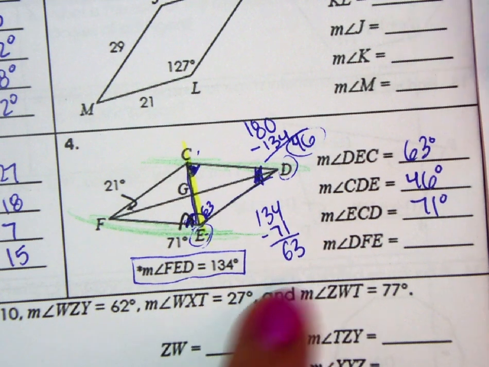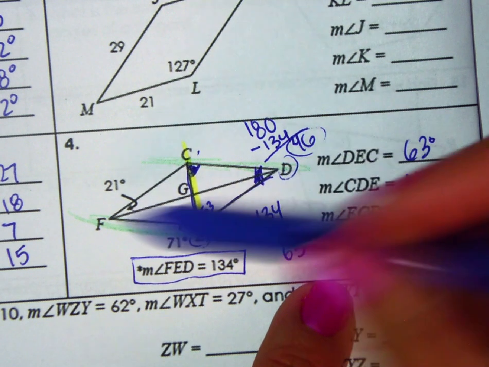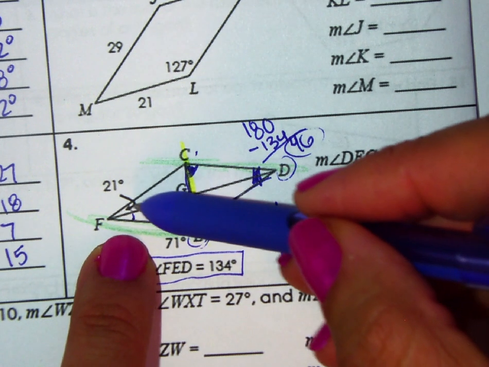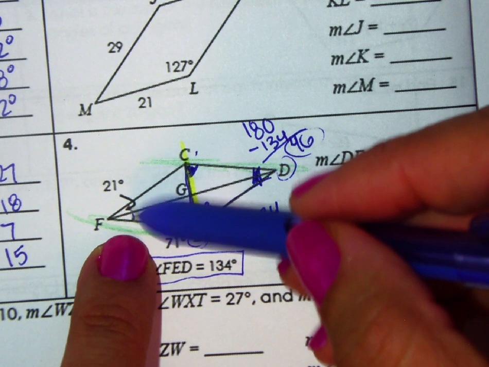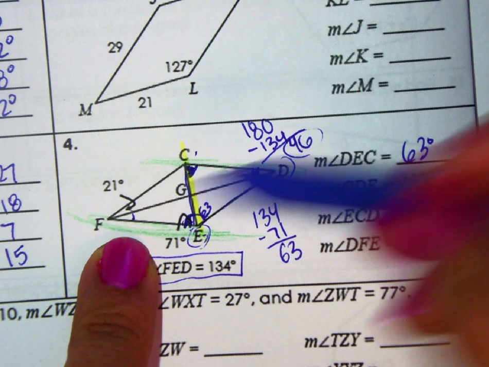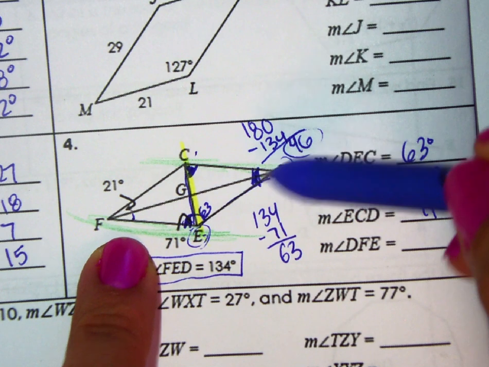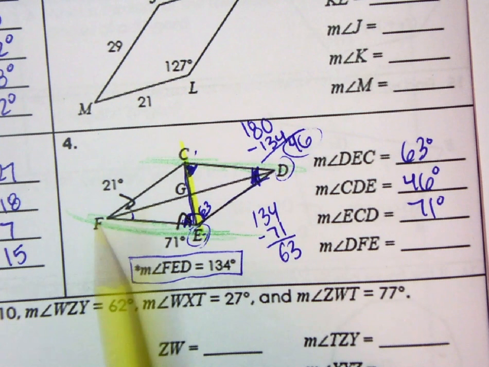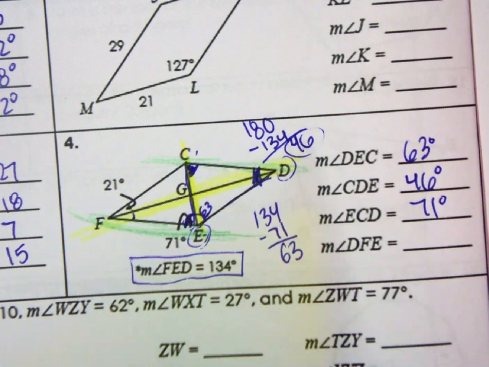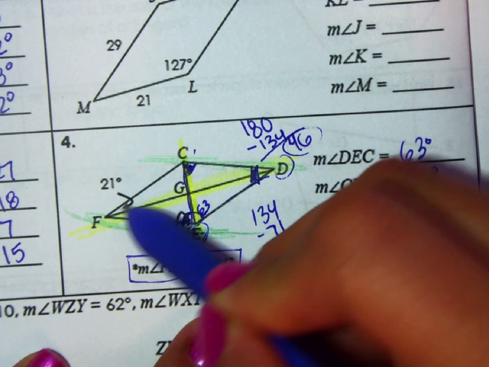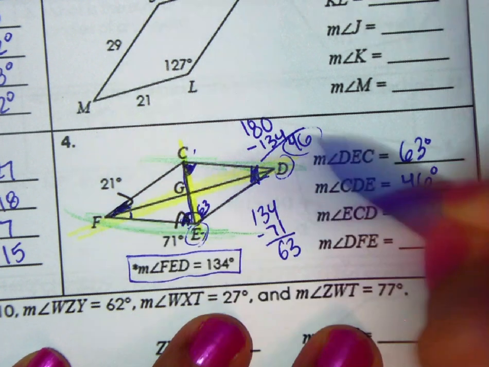Then you have the last one, DFE, which is this little part right here. And some students wanted to think that that was 21 because it looks like it's bisecting it, but it's not, because when you look across, once again, you have another transversal. You have this line being transversal to the parallel lines, creating alternate interior angles from this 21 to this 21 right here.